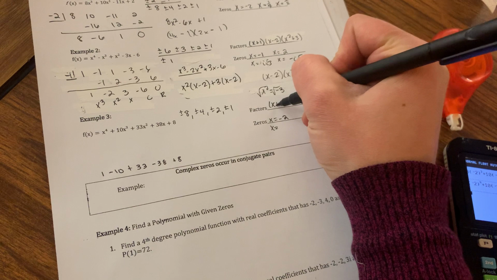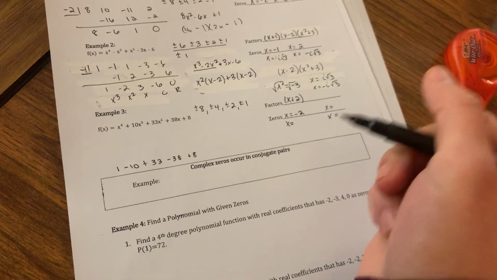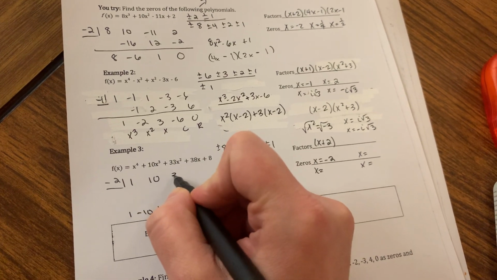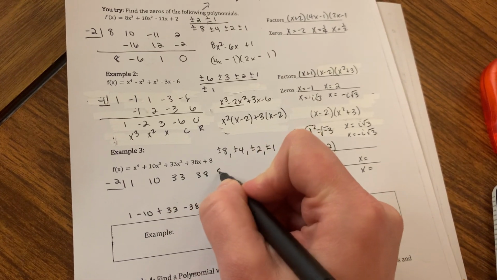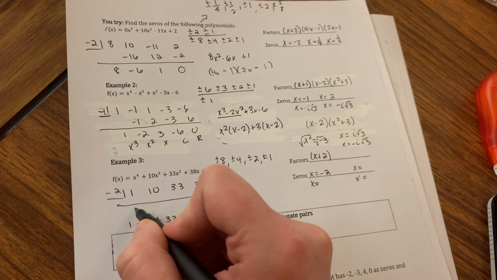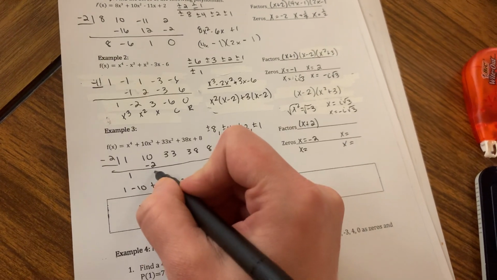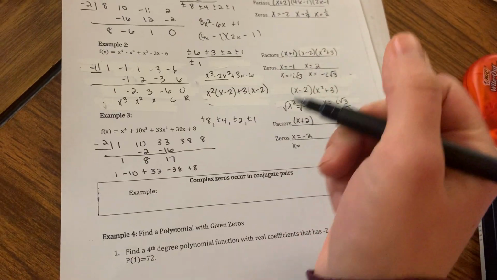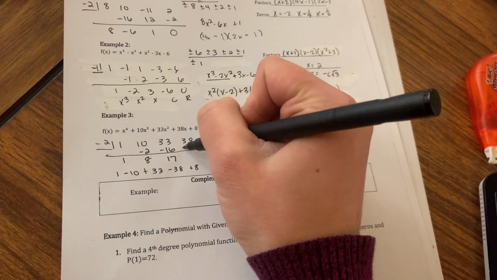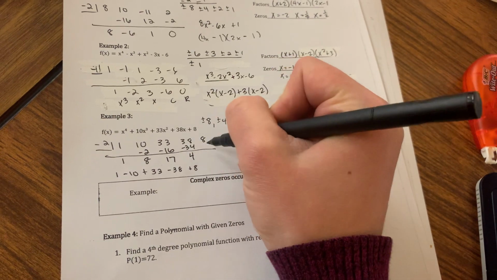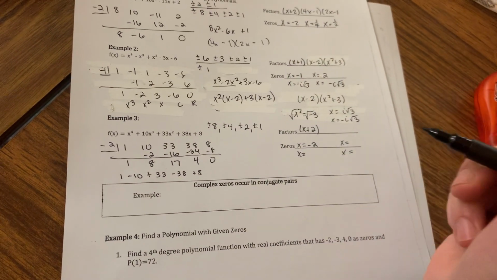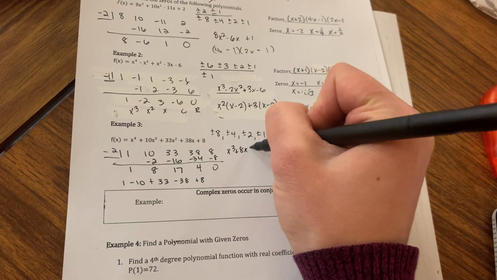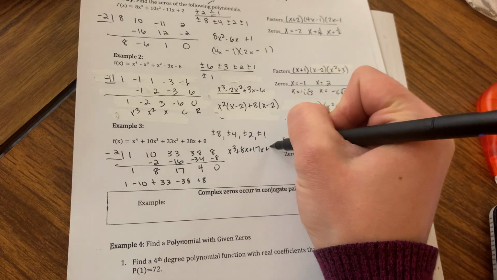So a factor is x plus 2. And we're going to use synthetic division. 1, 10, 33, 38, and 8. Drop 1, negative 2, we get 8, negative 16, we get 17. Negative 2 times 17 is negative 34, we get 4, negative 8, 0. All right, we're down a degree. So now we have x cubed plus 8x squared plus 17x plus 4.